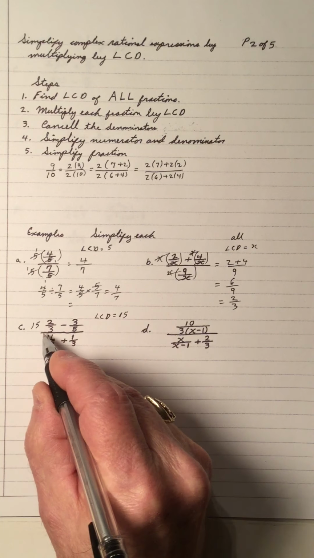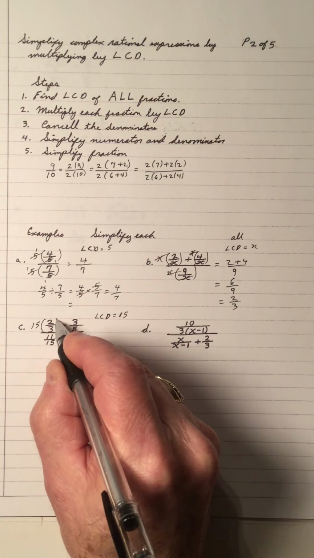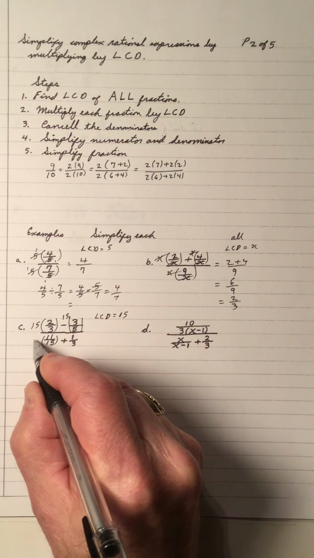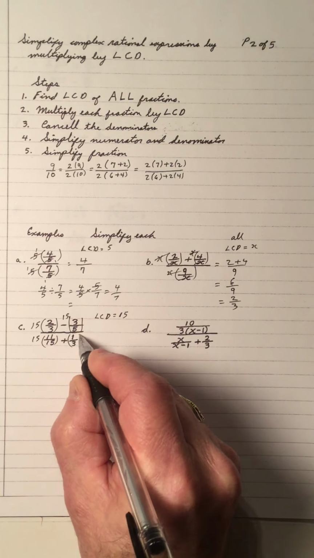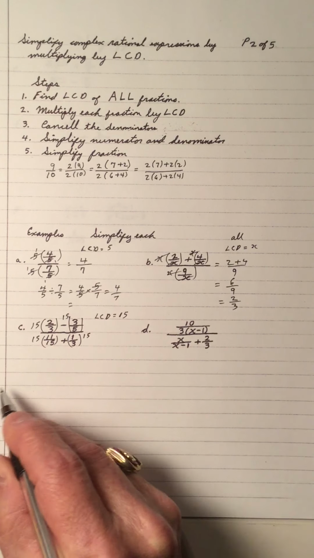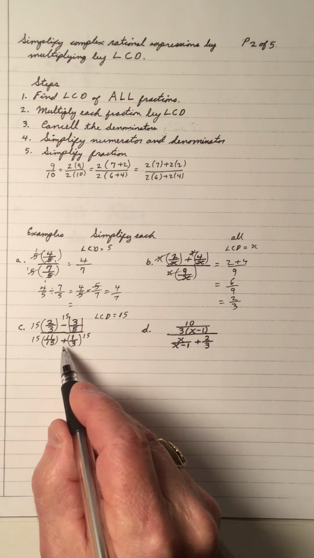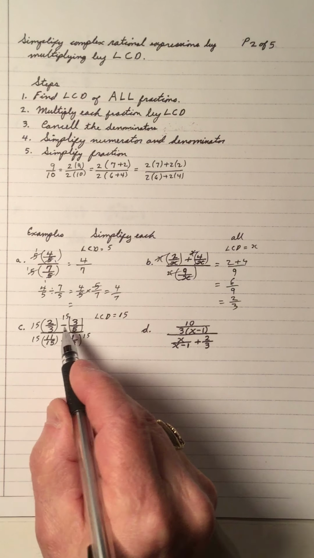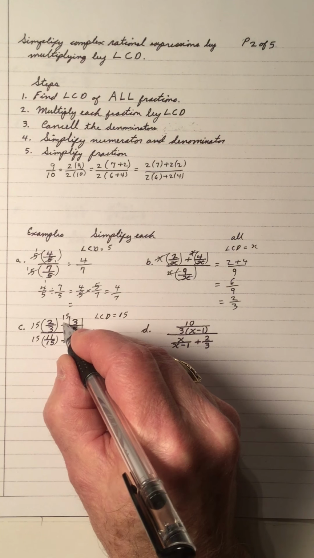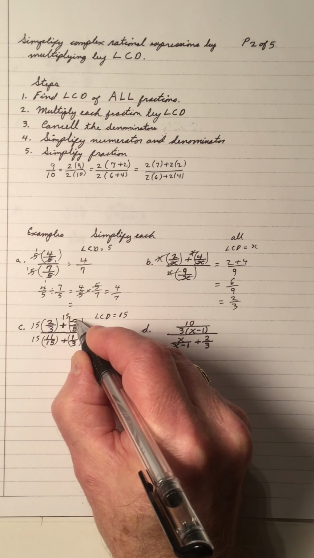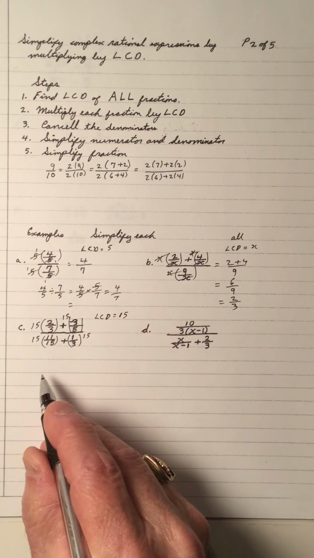It happens to be 15 on top and bottom, but it doesn't have to be. So 15 is the LCD, so you multiply every fraction by the LCD. Let me put that out there. So 15 times each fraction. Oh, I forgot to add on. Don't forget, add on the opposite. Makes it, the subtraction is gone.